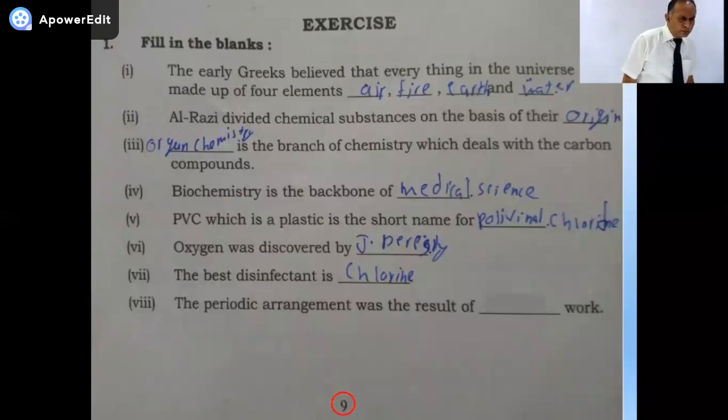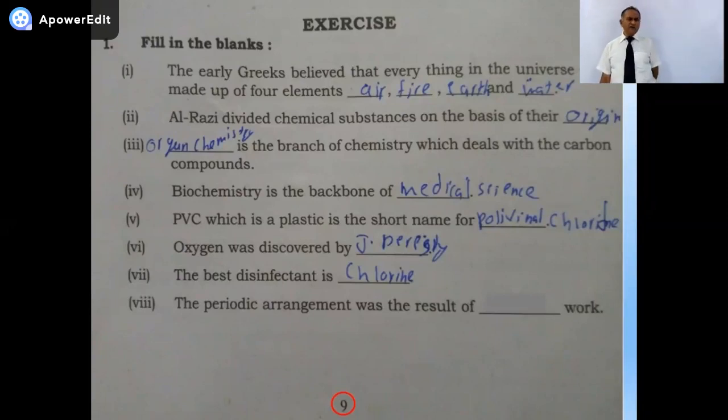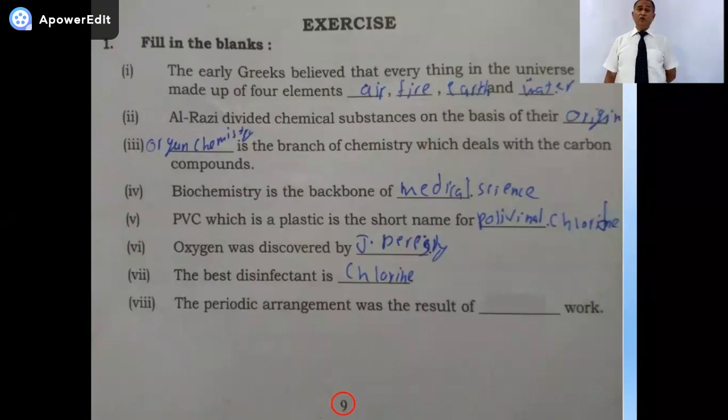The next is: the periodic arrangement was the result of dash work. Periodic arrangement, the periodic table. Who was the first one? Mendeleev. The name is not written correctly, it's incomplete. Mendeleev. So this is from the exercise.